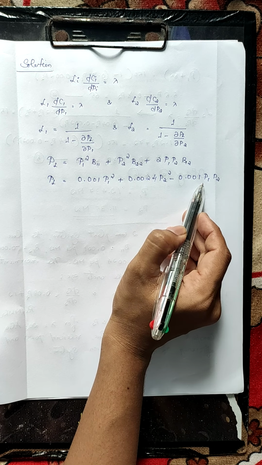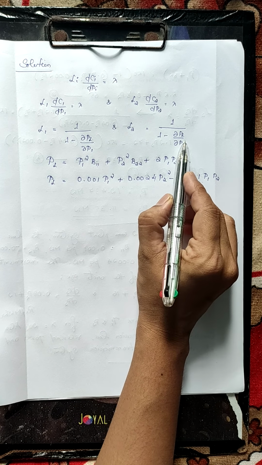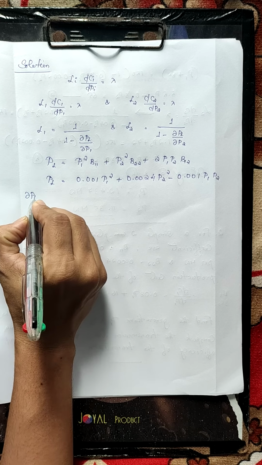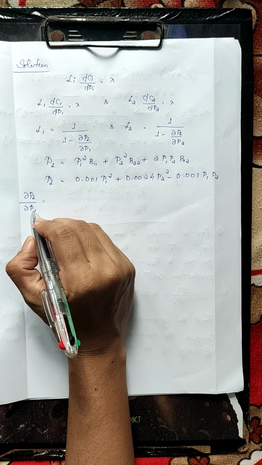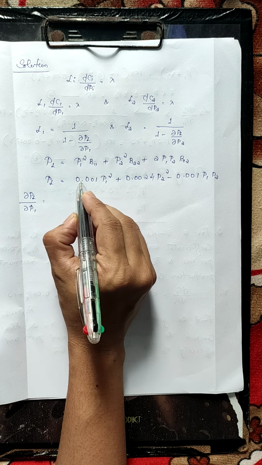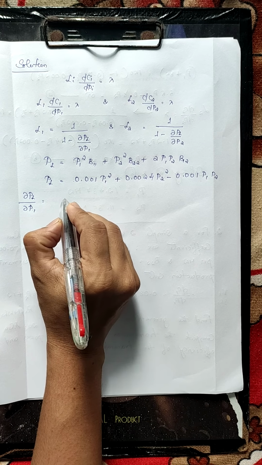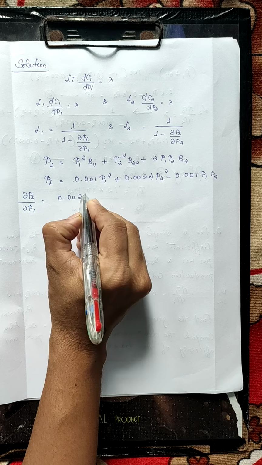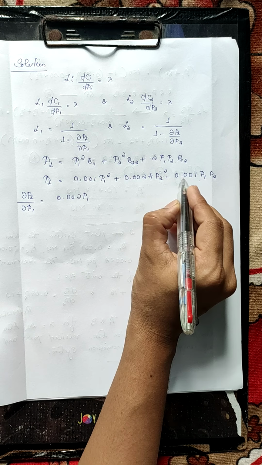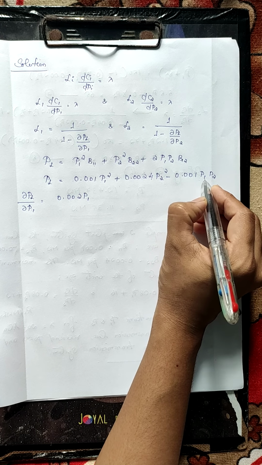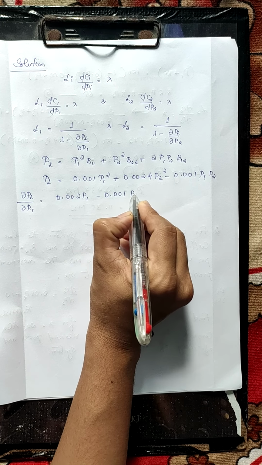So now we have to calculate dou PL by dou P1 and dou PL by dou P2. So let us calculate dou PL by dou P1. So differentiating this equation with respect to P1, this term becomes 2 into 0.001 into P1, that is 0.002 P1. Now there is no P1 in this term, so derivative will be 0, and this term derivative of P1 becomes 1 and remaining term is 0.001 P2.